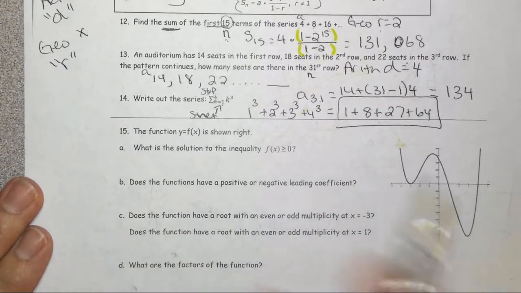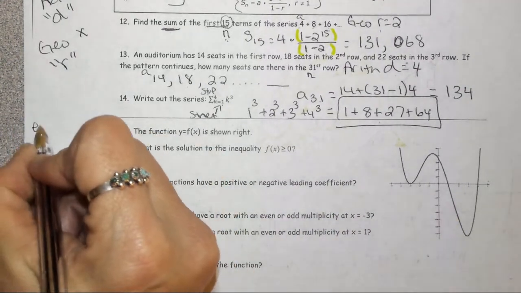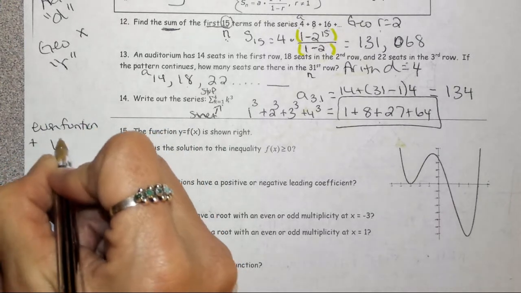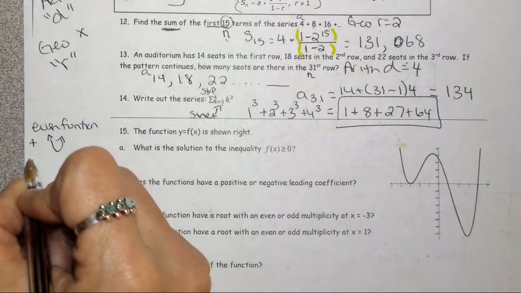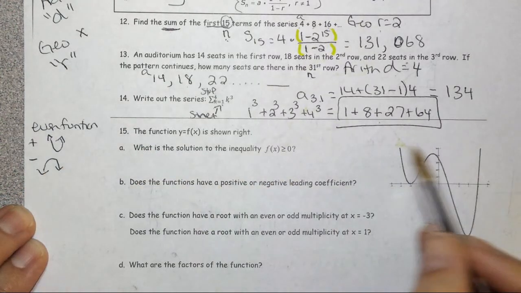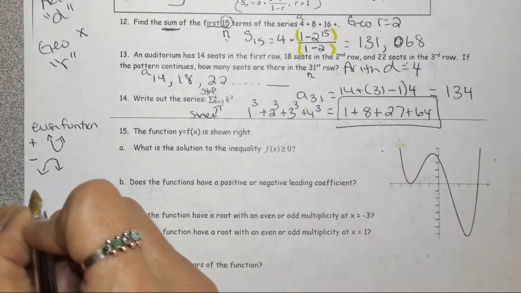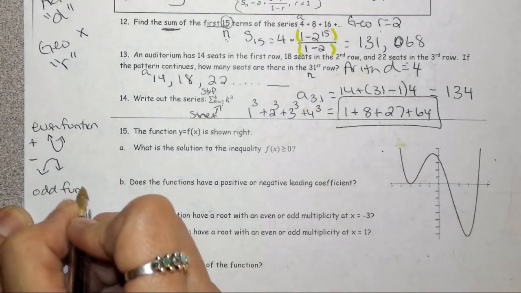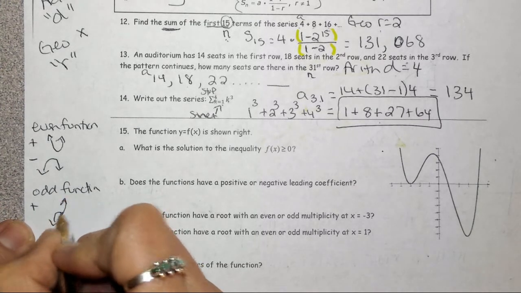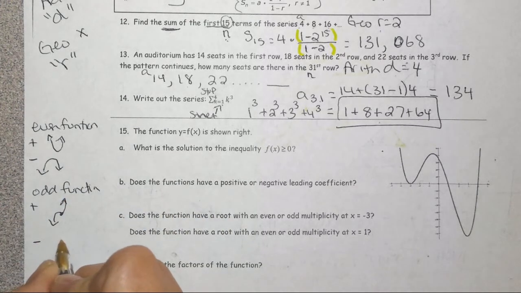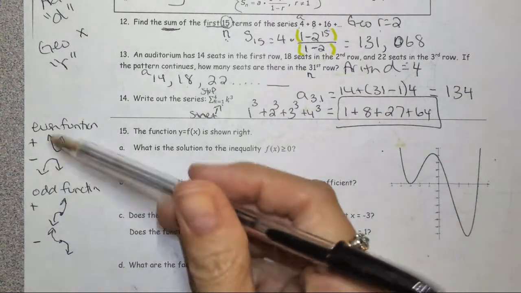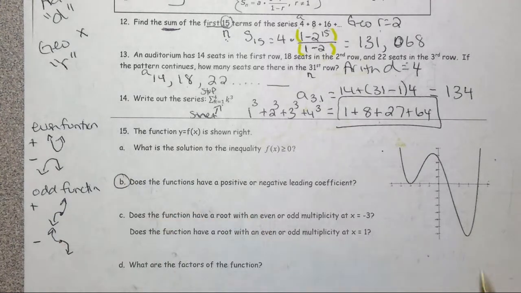And a couple of things we need to remember: if you have an even function and it's positive, it looks like this, both arms up. If it's negative, both arms down. So by looking at this, I can tell it's going to be positive and it's going to be even. If you have an odd function and it's positive, one arm goes up, the right one, and the left arm goes down. If it was negative, the right arm goes down, and the left arm goes up. So you're going to need to know that in order to answer B.